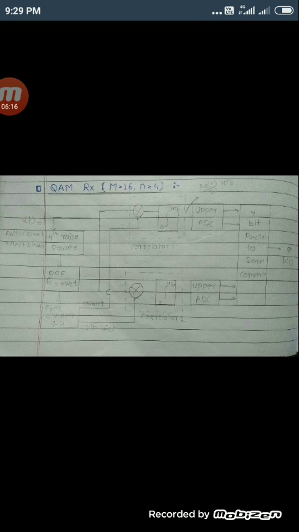In the receiver block diagram, the first block is the fourth raised power. With the help of that fourth power device, the input signal, that is the encoded signal S of t, is converted to the fourth power, meaning cos raised to 4 omega ct plus sin raised to 4 omega ct. Then the output of that device is applied to the band pass filter.